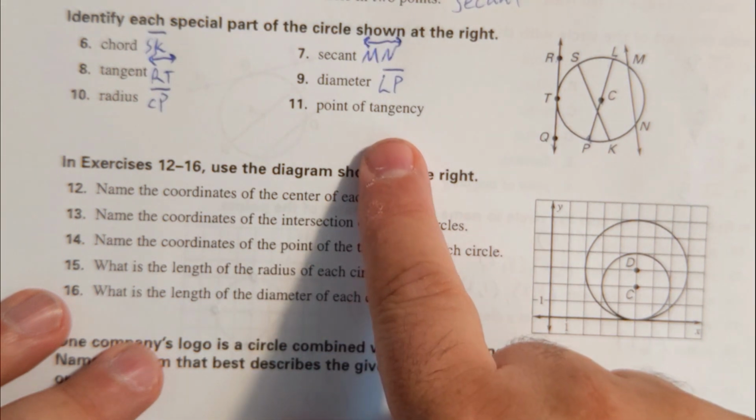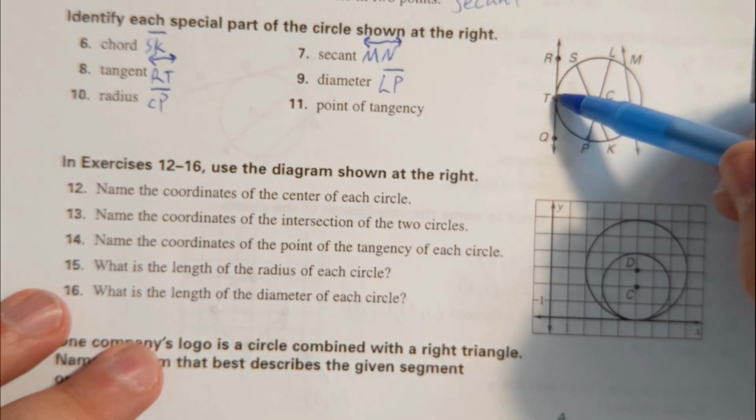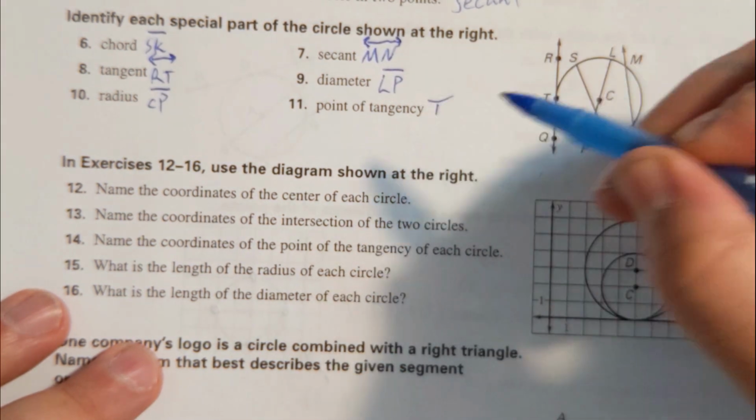Then you have the point of tangency. That's the point where the tangent line hits the circle. So the only time it hits the circle is right there. It's going to be point T.